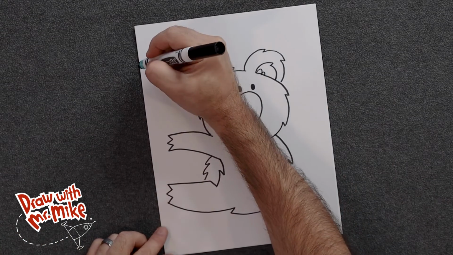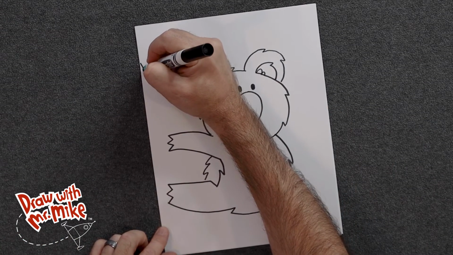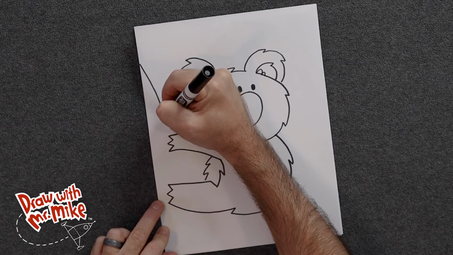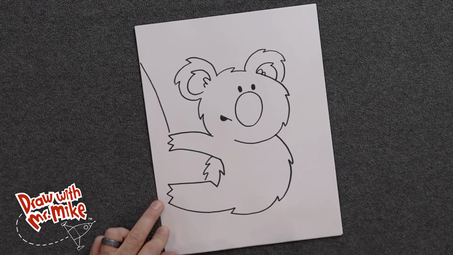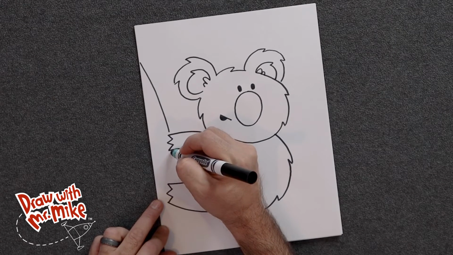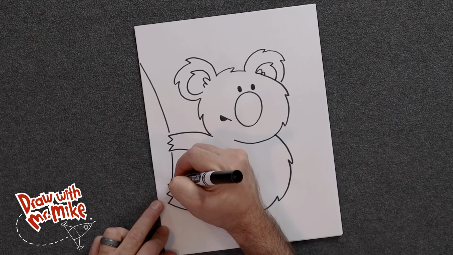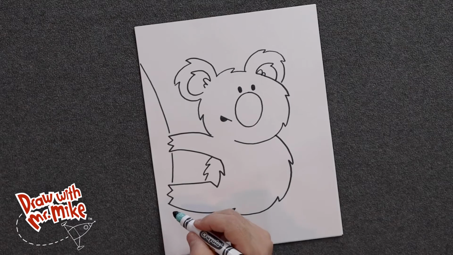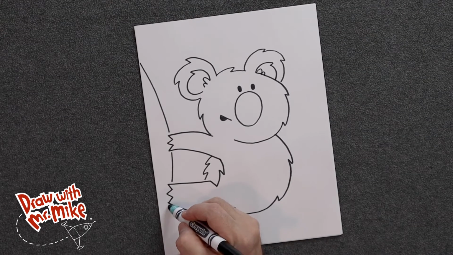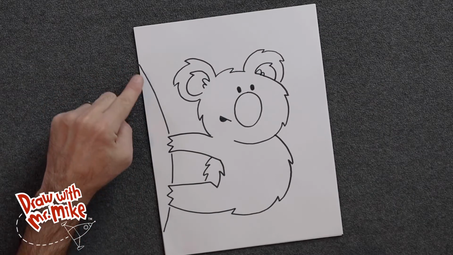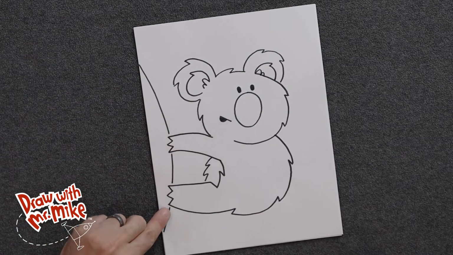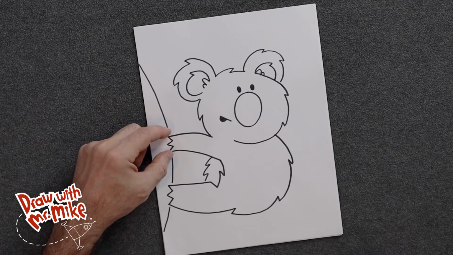So let's add an arc here coming down toward the claw. And we'll stop just like that. And then we're going to continue it on the other side right here. And then we're going to continue again down here past the other claw. So it looks like it's almost as if it's a continuous arc that goes all the way through, but we're leaving gaps where the claws are.